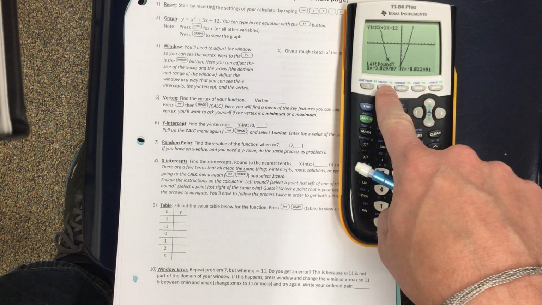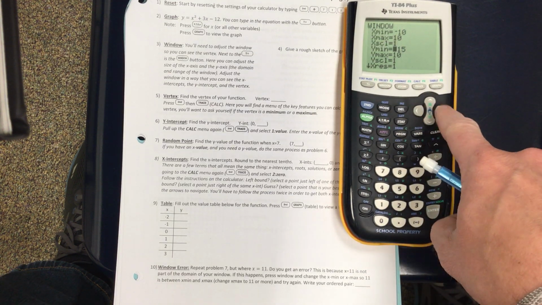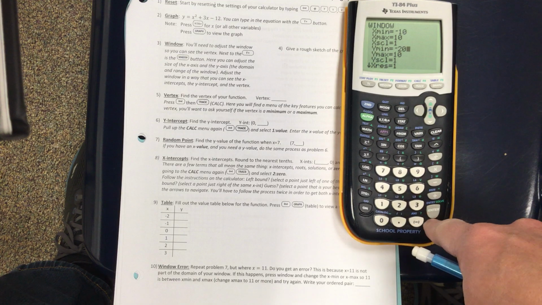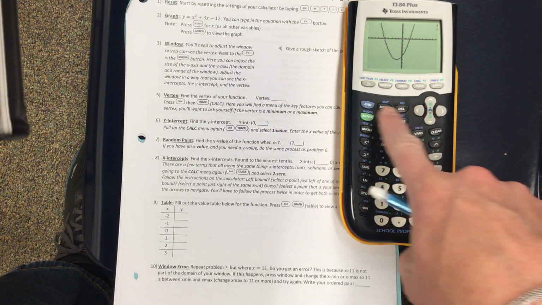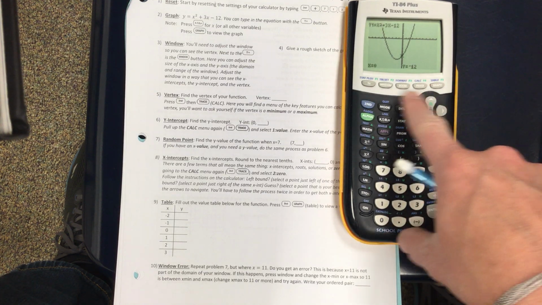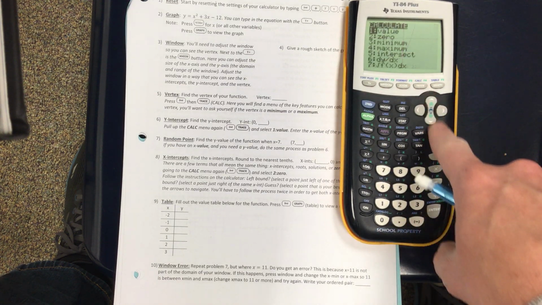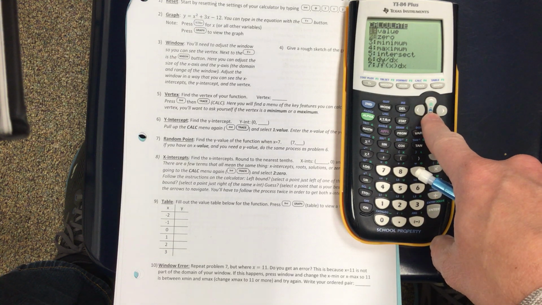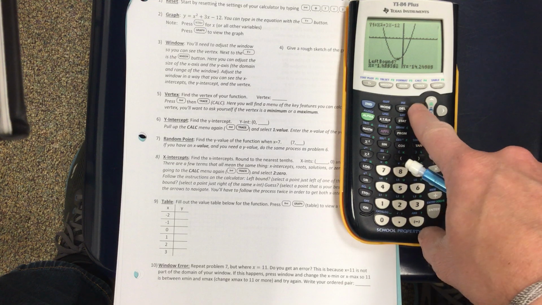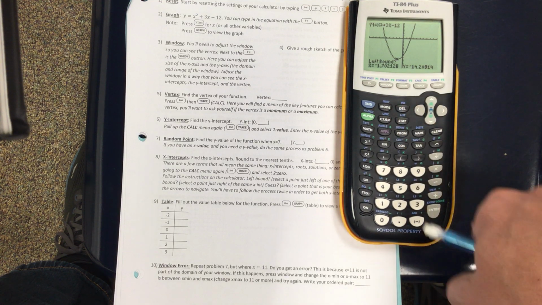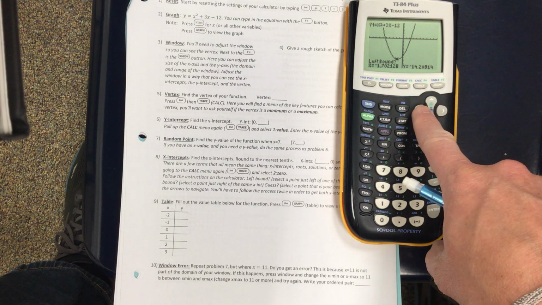You know what, to change, I'm going to go back to that window and I'm going to make it be -20 just so we can see it a little better, so it's not in the way. So second, trace is calculate, and then we'll choose minimum. So now we can see it a little better. So our vertex is about here, but that's not exact. So we're going to calculate it.